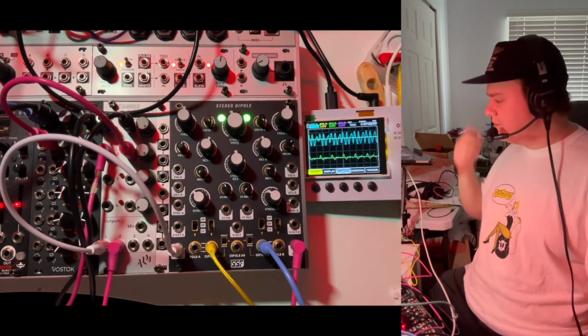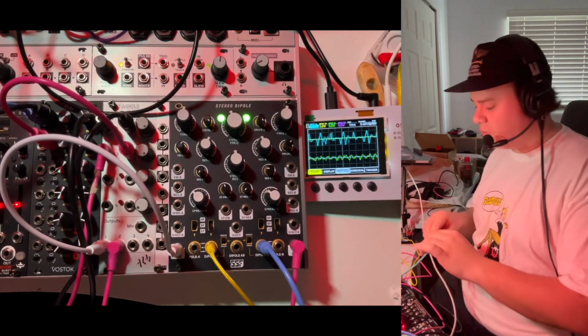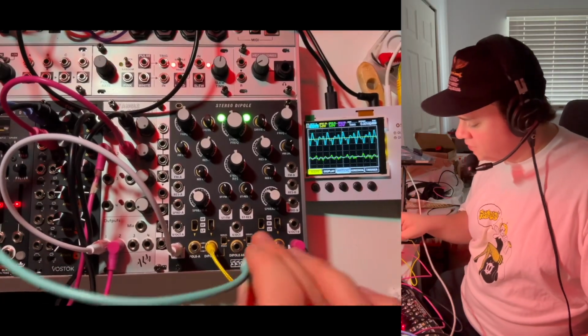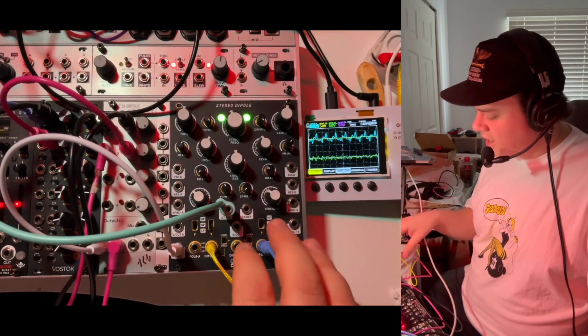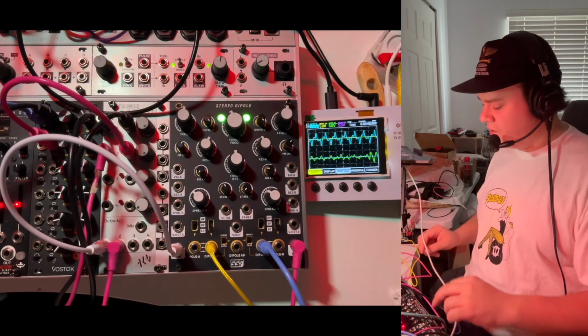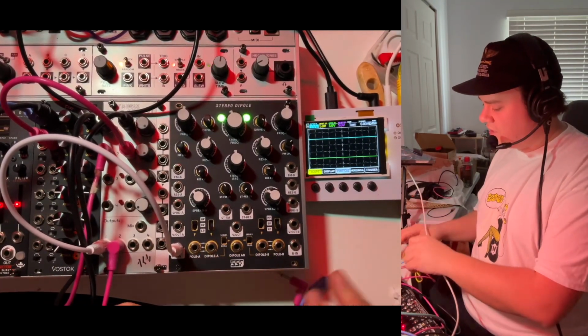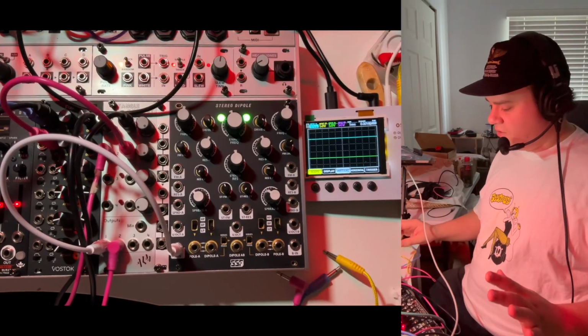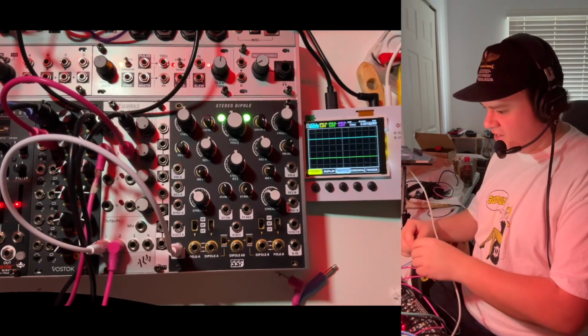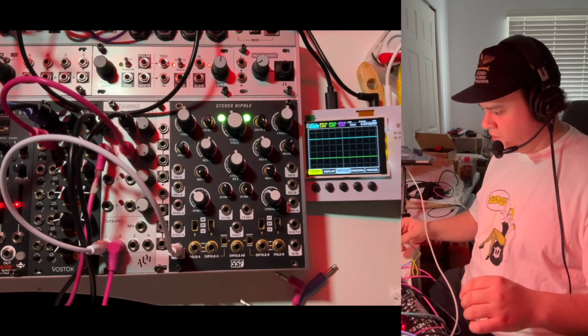So what is the Stereo Dipole? An insanely complicated 20 HP Eurorack filter that sounds really nice. And I want to start this one off by trying to use it in a mono configuration, because there is a lot to it strictly on the mono front, never mind getting into the other front.